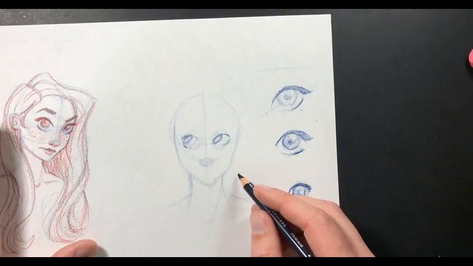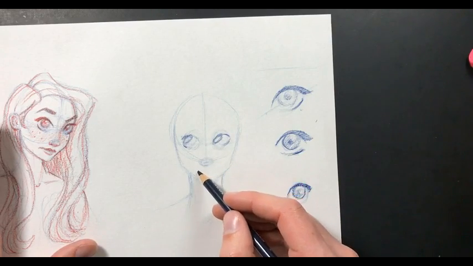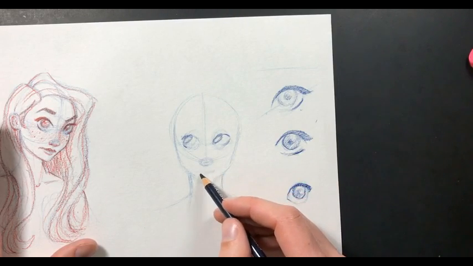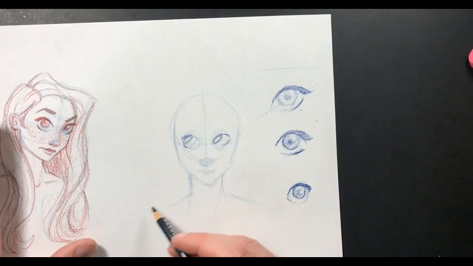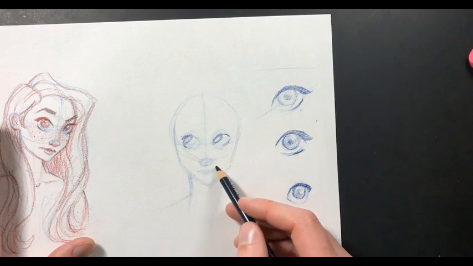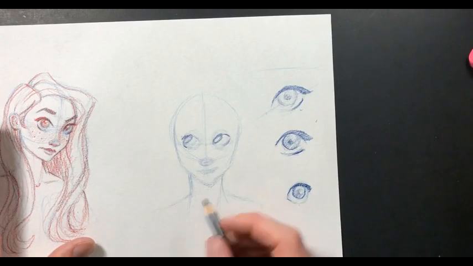Then I get that oval in there, and next I like to add in my lips. For my lips, I usually like to start off with just shading a little bit of an area, kind of the shape of my lips, and try to play with where I want those lips to be. In this case, I think that's pretty good, but I'm actually going to bring it up just a little bit so it looks like she's sort of smirking.